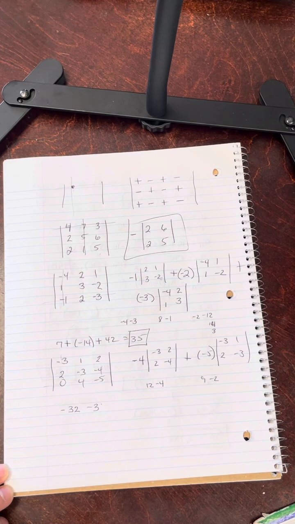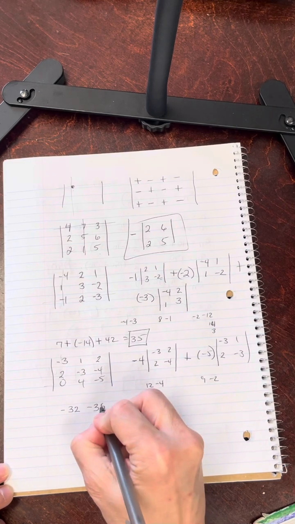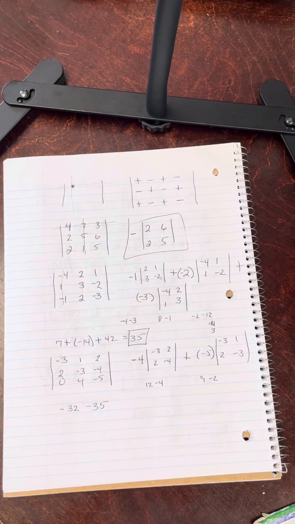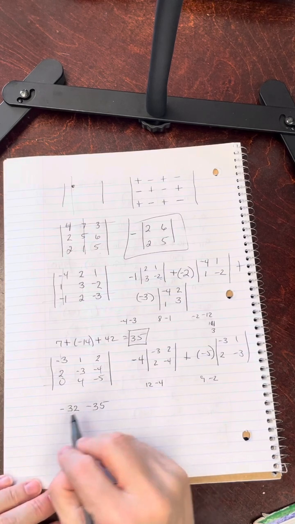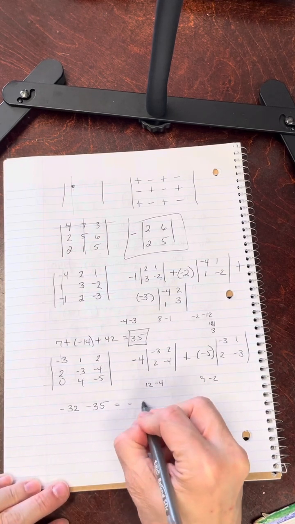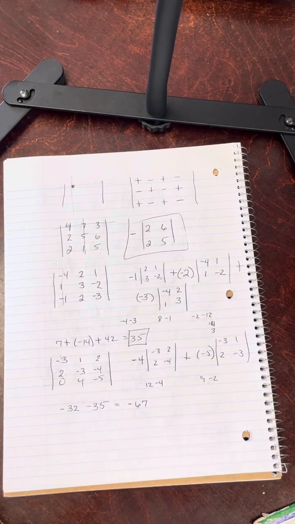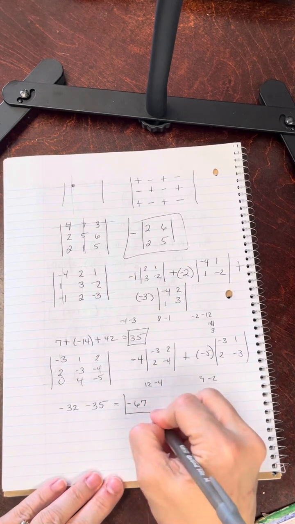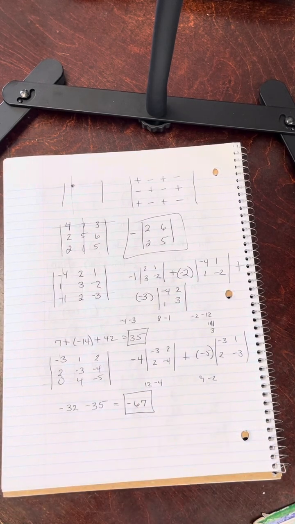Just a second. 7, yes. Nope. Oh, yes, there it is. Oh my goodness gracious. Yes, negative 35. Oh, I went to the wrong example. No wonder that threw me. And then combining those two negatives together, negative 67.